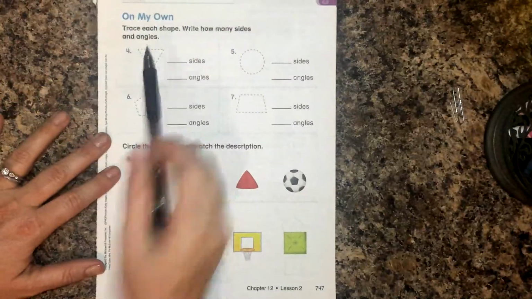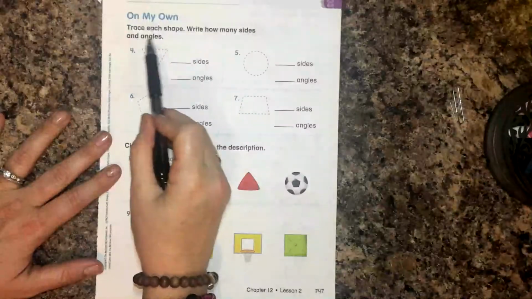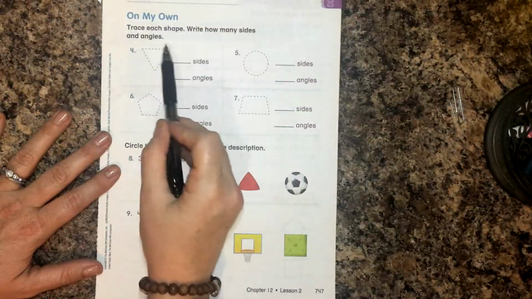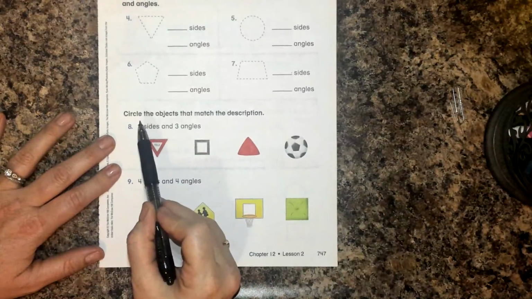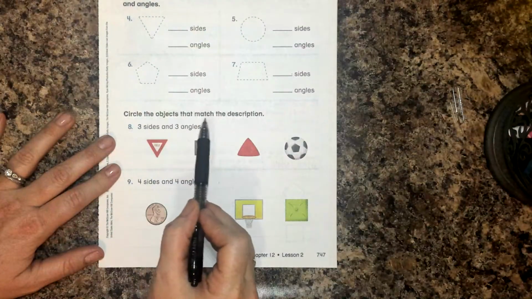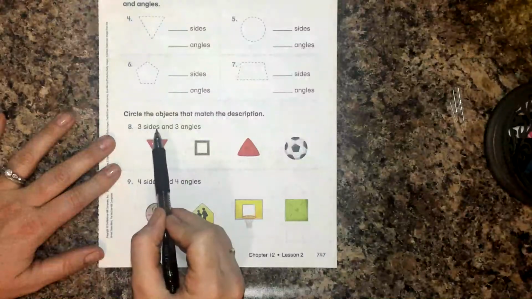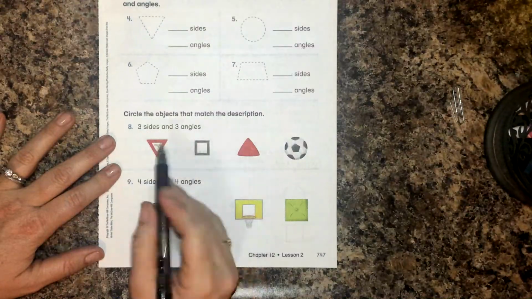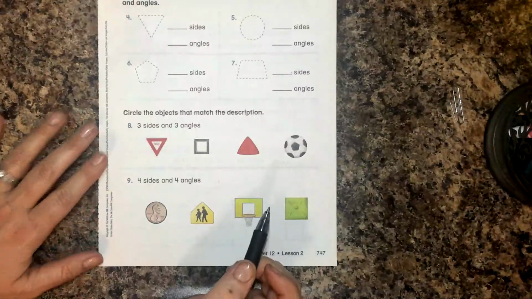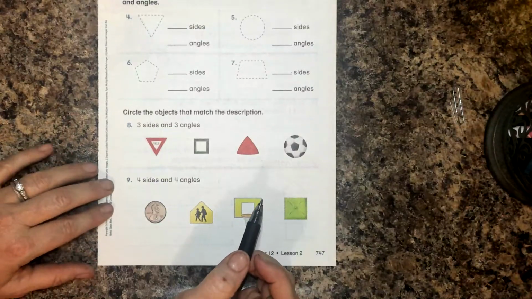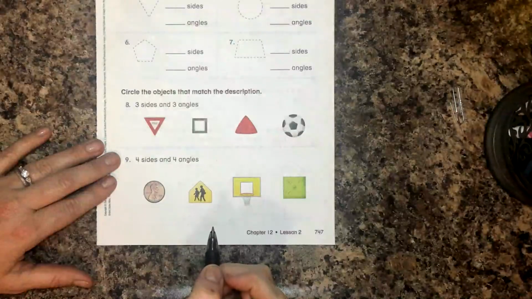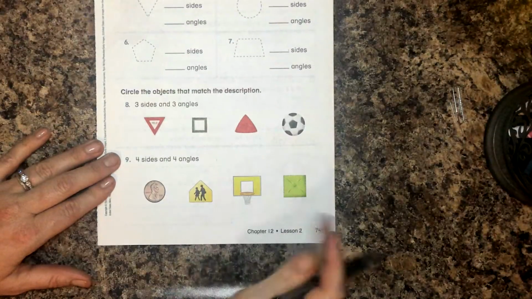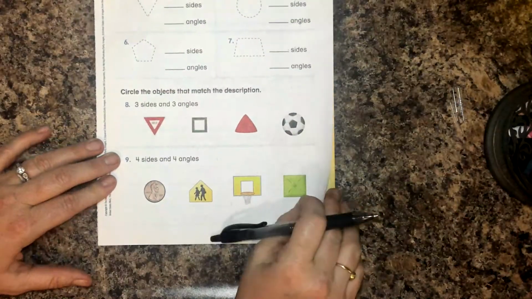On my own, whoops. It says trace each shape, write how many sides and angles. So exactly the same thing we were just doing. Number 8, circle the object that matches the description, 3 sides and 3 angles. So go through and count your sides and your angles. And if they have 3 sides and 3 angles only, then you're going to circle those. I'll give you a hint, there's 2. This one says 4 sides, 4 angles. Again, your hint is there are 2.